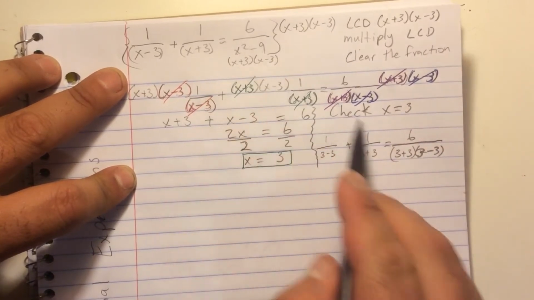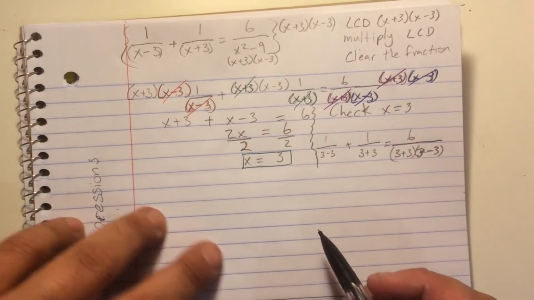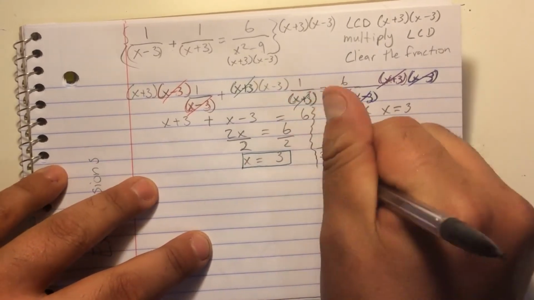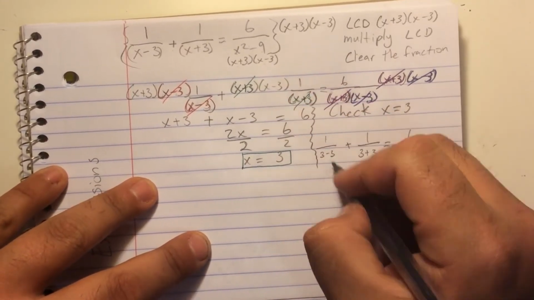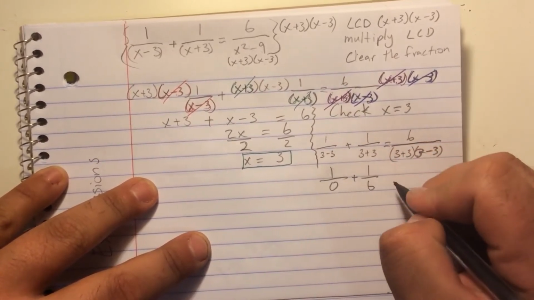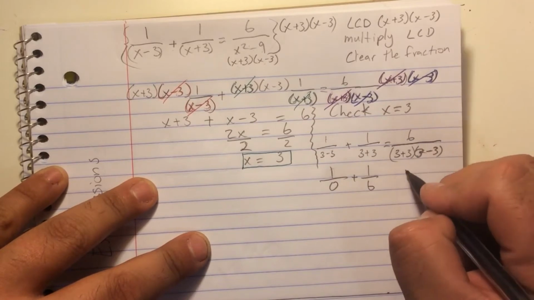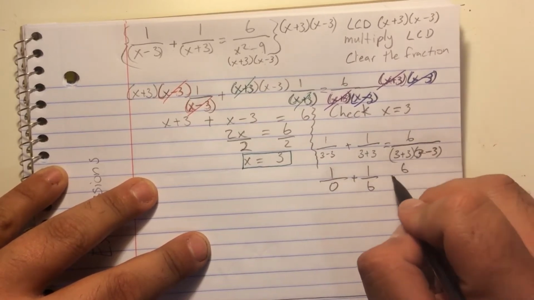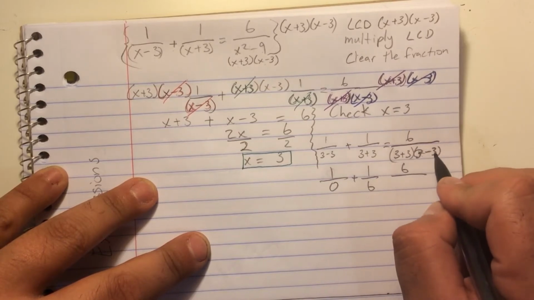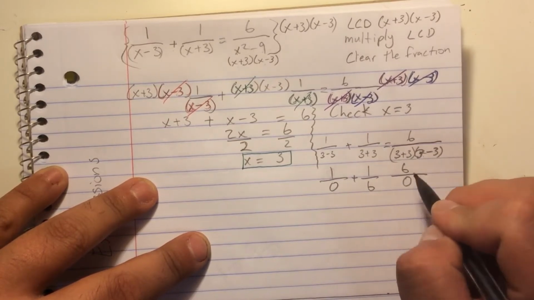So all the x's. A lot of x's to replace. So this is our 1 over 0 plus our 1 over 6 equal to our 6 over, what is it, 3 plus 3 is 6, but 3 minus 3 is 0, so 0 times 6 would be 0.